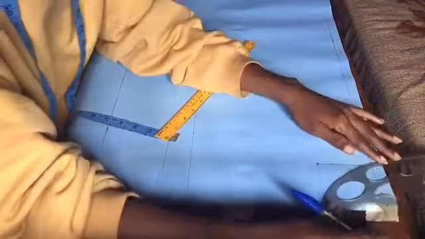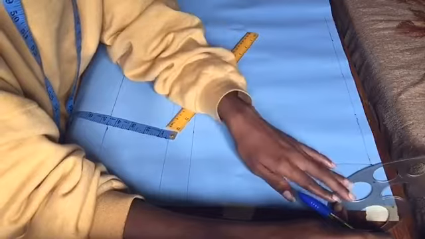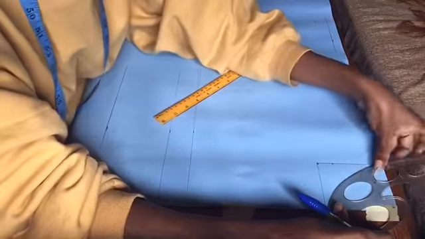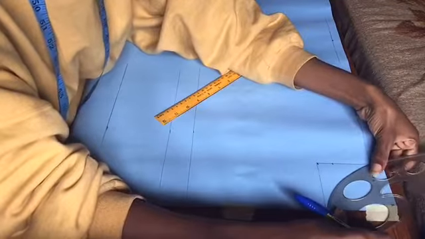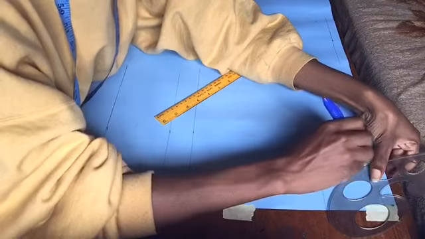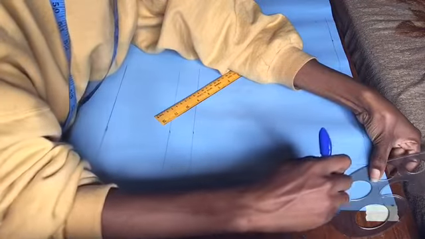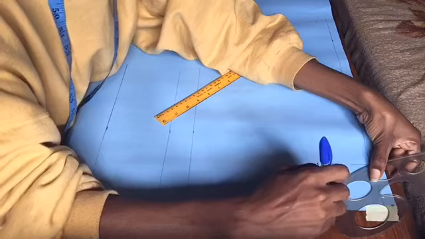Then I'm going to use my French curve to connect it so that I can have a round neck. But if you don't want a round neck, you can go ahead and have a square neck or a V-neck. But for this video, we're sticking to round necks.